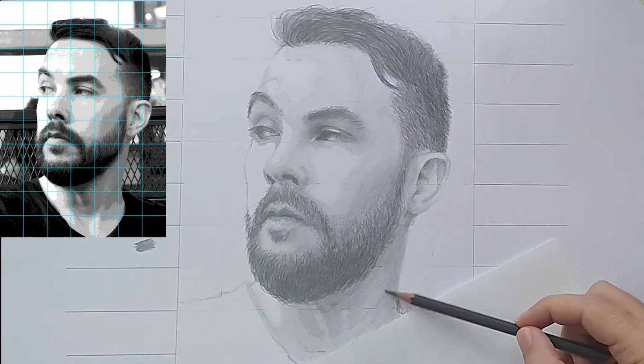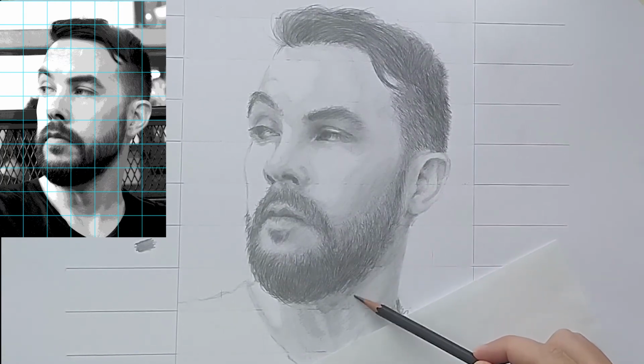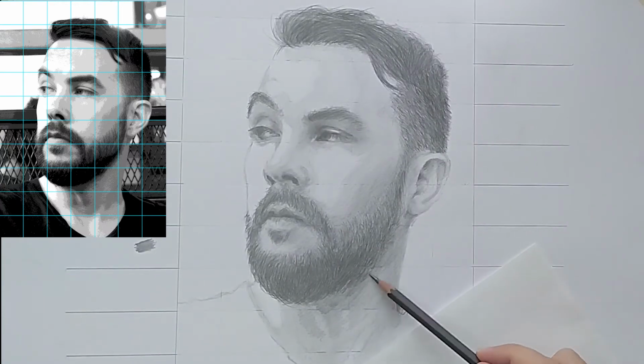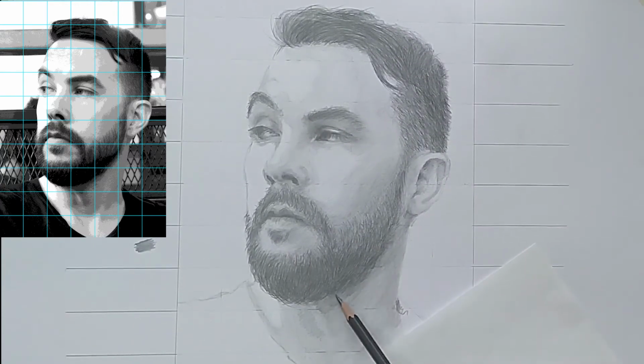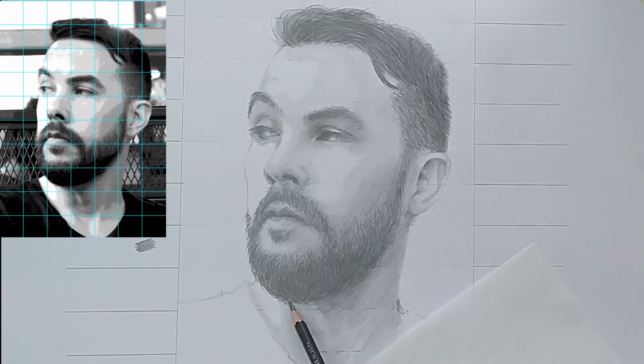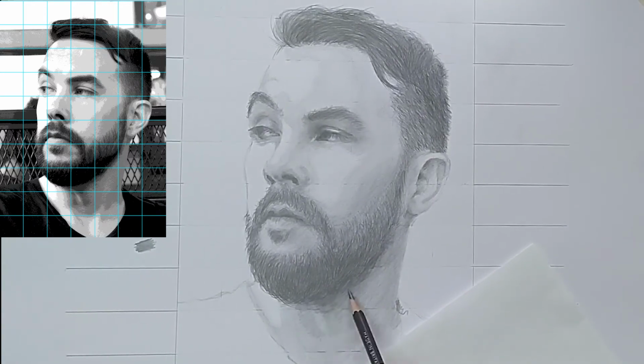And the neck especially is quite light, whereas in the photograph you can see that it's quite dark. So I'm trying to bring that darkness into what I've mapped out before and the first layer of tonal studies that I put down and blended with a brush. So this is another layer on top. I'll come back with the brush a little bit later and try to blend that into the first layer as well.